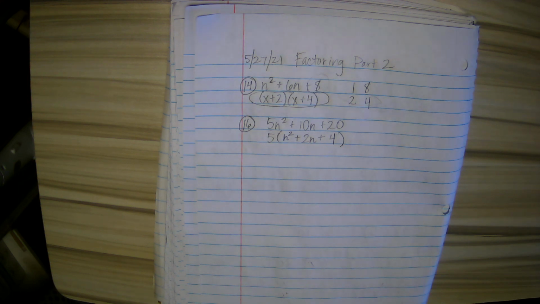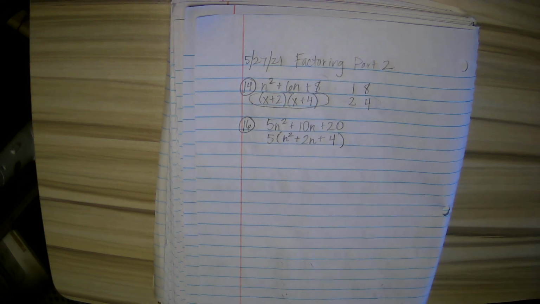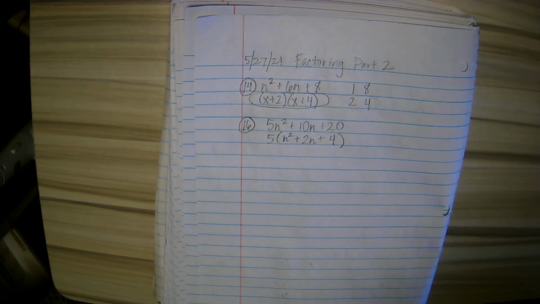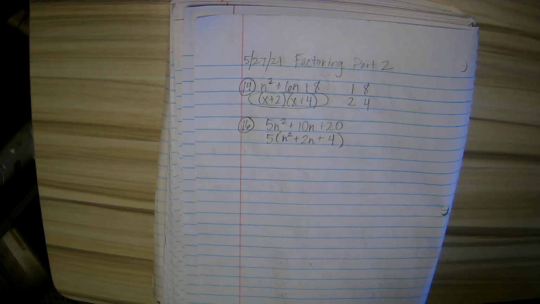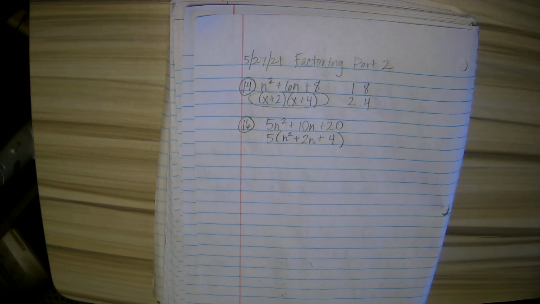So that is why when you're looking at your homework on the answer sheet, those ones are denoted by "take out a number factor first."